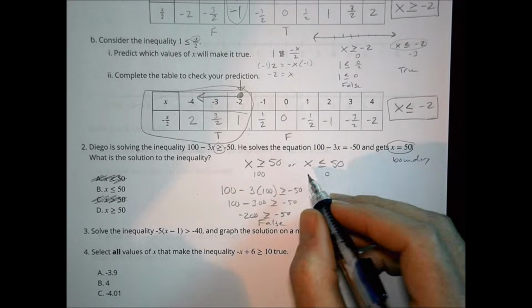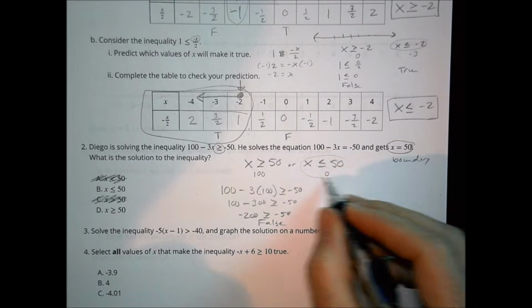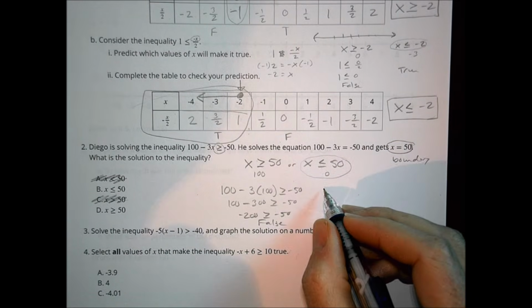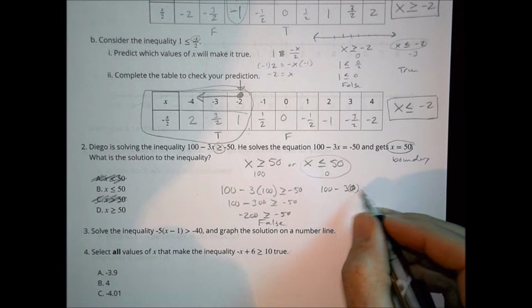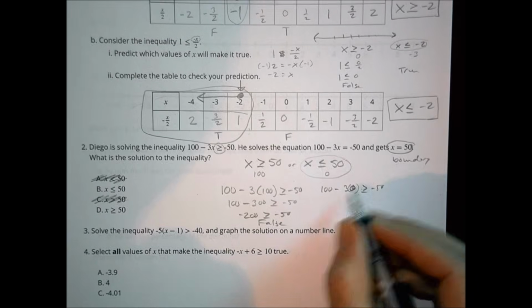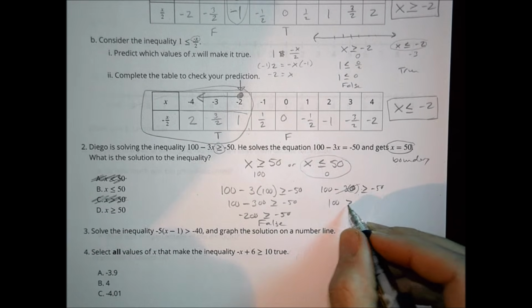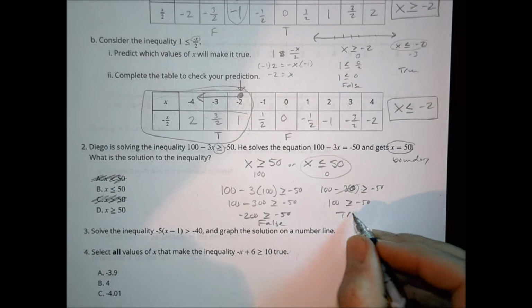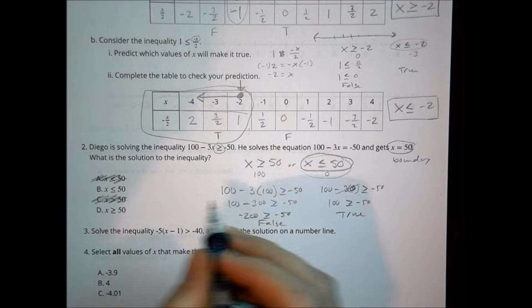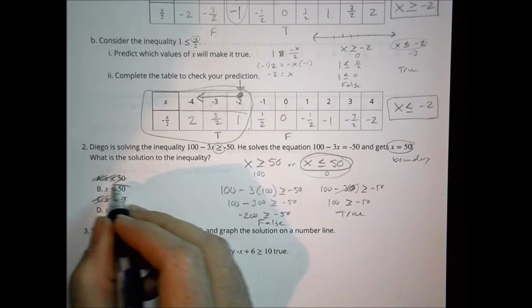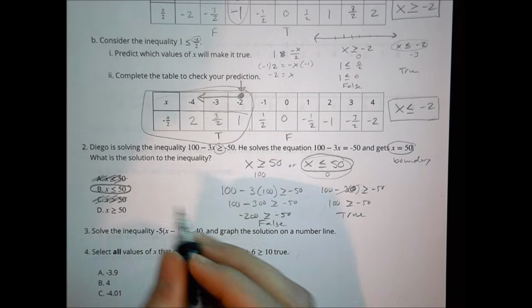And since it's false, this is going to mean that this one would be true. Let's double check it. So we have 100 minus 3 times 0 greater than or equal to negative 50. That becomes 100. So is 100 greater than or equal to negative 50? Yes, that is true. So which statement is going to be our true statement? X is less than or equal to 50, choice B.